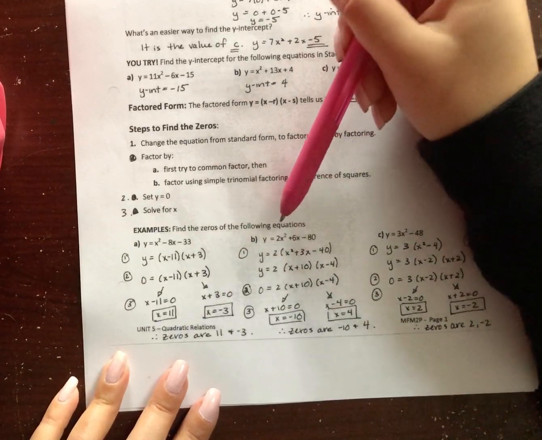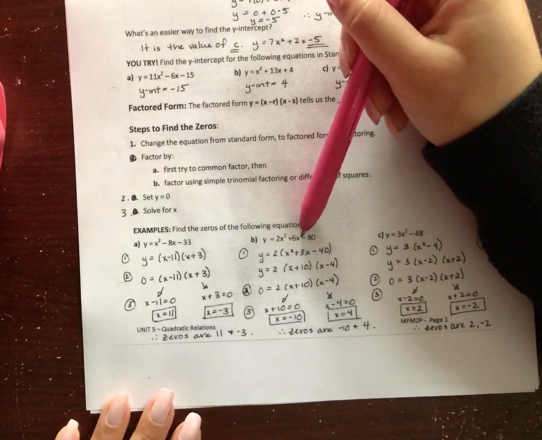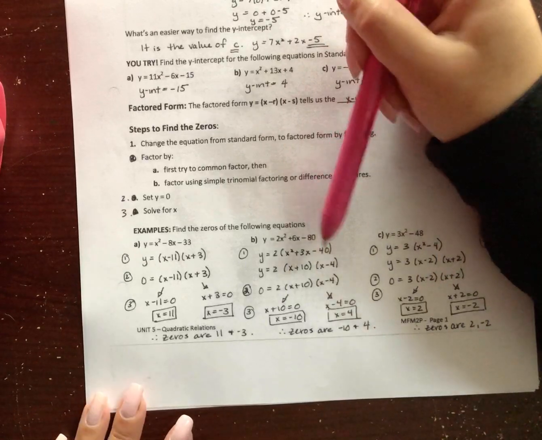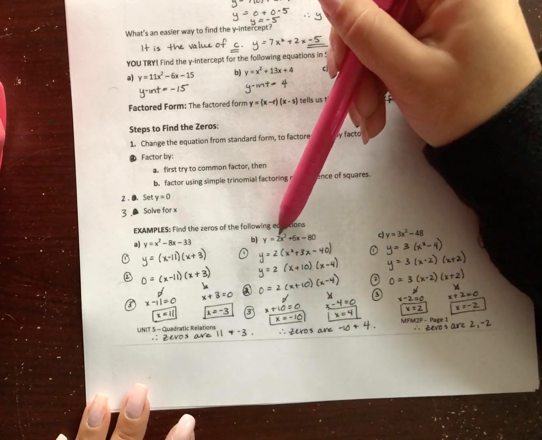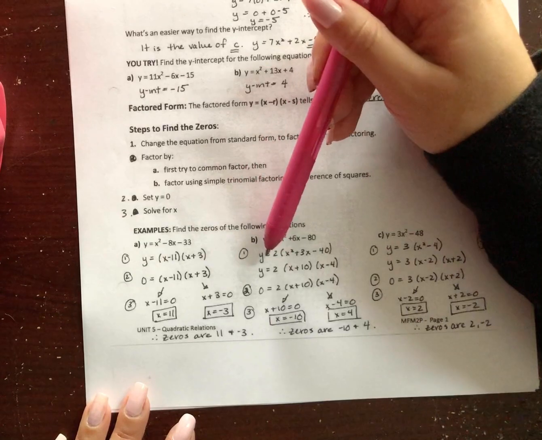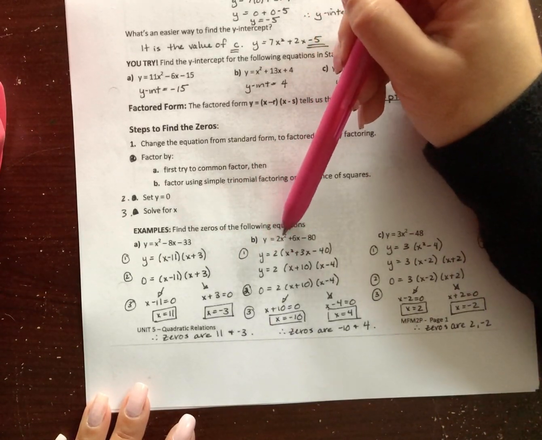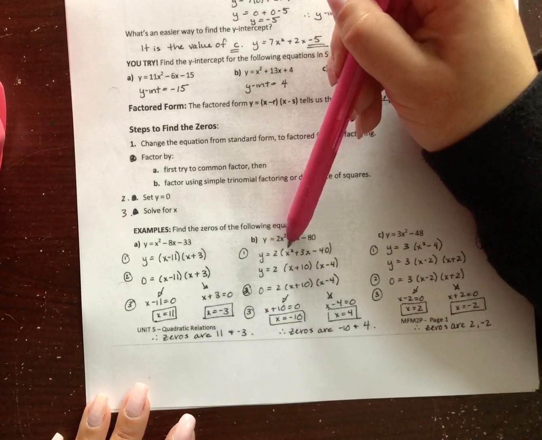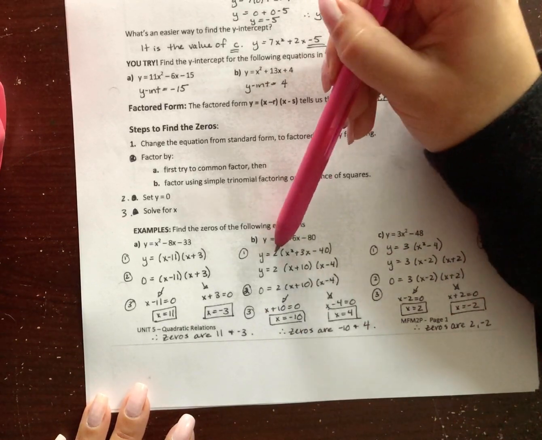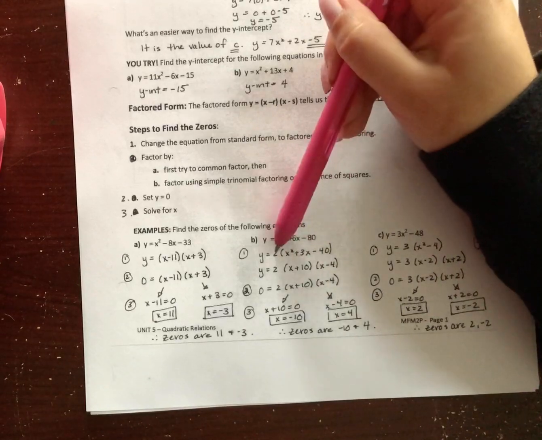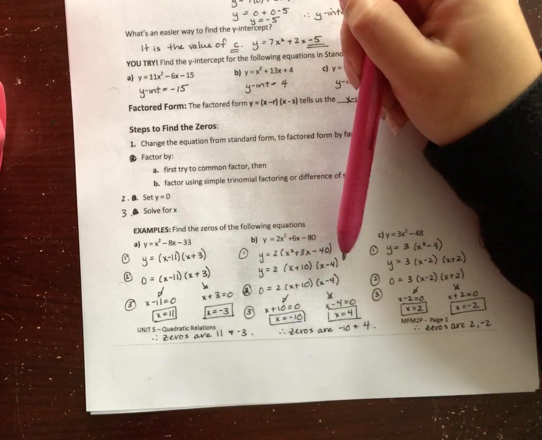B, y equals 2x squared plus 6x minus 80. Our first step is to common factor. I notice I can remove 2 from every term. So I begin with y equals 2, bracket, 2x squared divided by 2 gave me x squared. 6x divided by 2 gave me 3x. Negative 80 divided by 2 gives me negative 40.